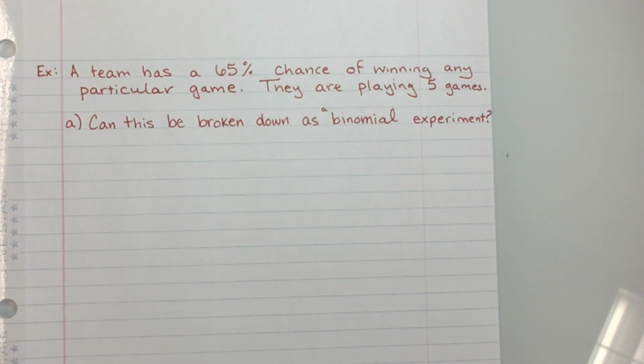as we get further and further into this chapter, one of the questions you're going to have to be asking yourself when it comes to probability problems is, can it be broken down as a binomial experiment at all? Because we're going to get different types of probabilities that can't be broken down as binomial. Binomial has 3 main requirements. First requirement is 2 possible outcomes that you can define as success or failure.